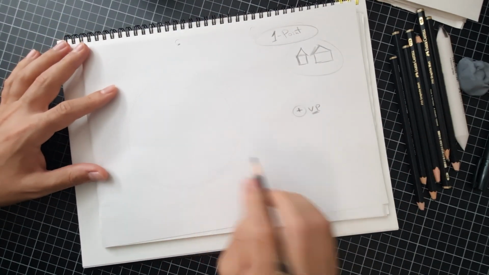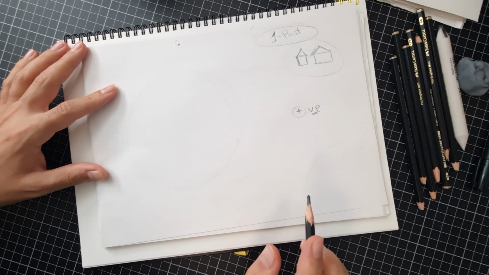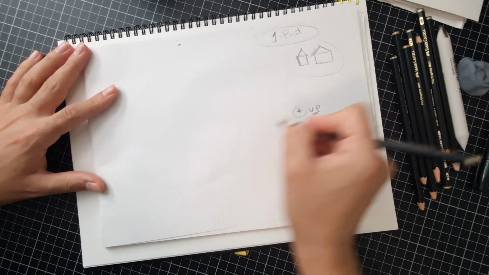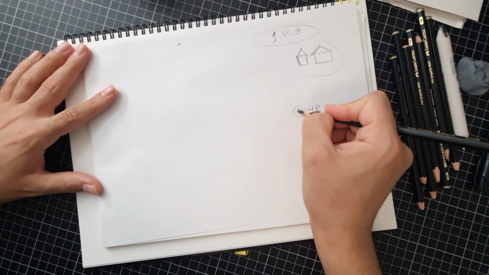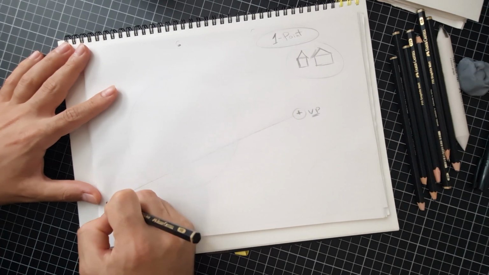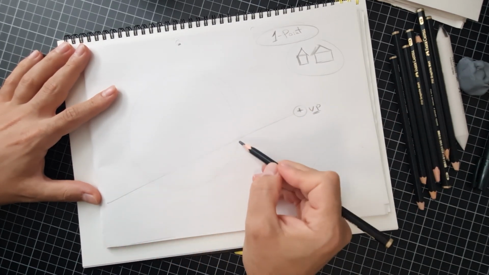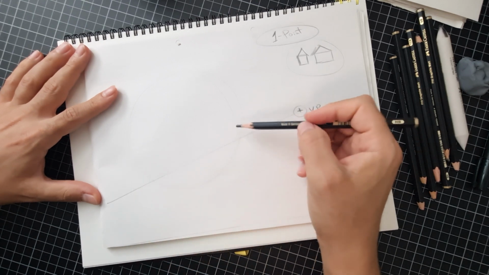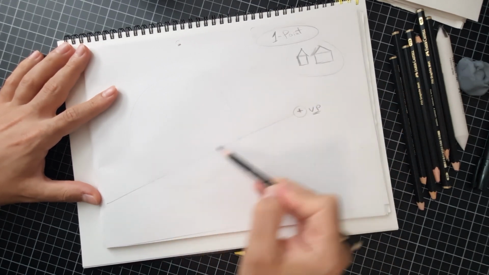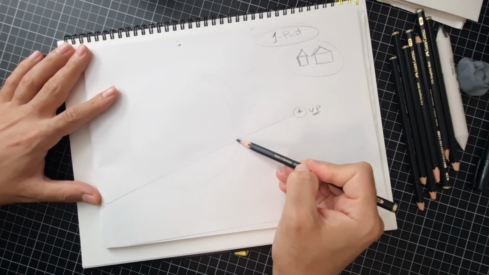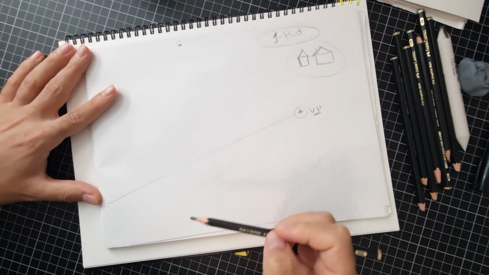So the very first thing I want to do is draw a very simple line like this. Once we have this line, let's consider it as the first line that will create our house.